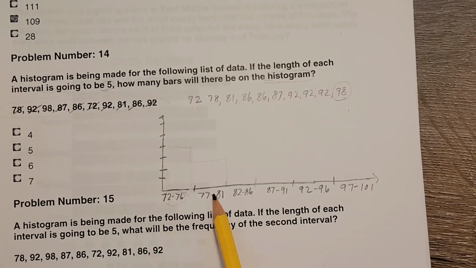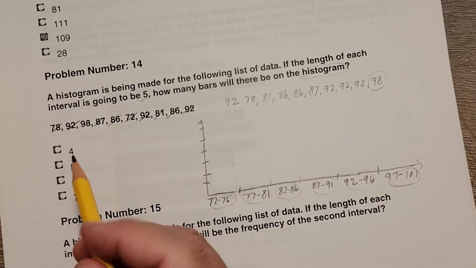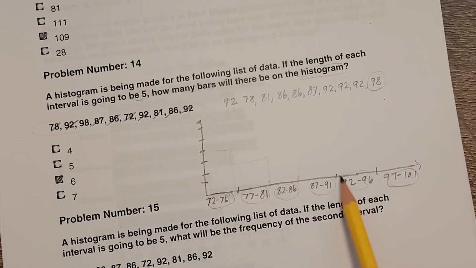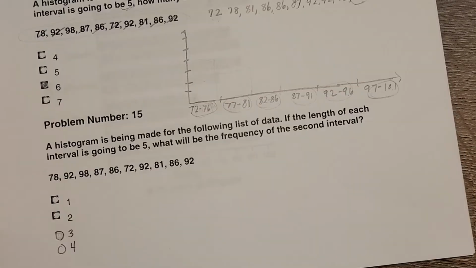And once all your intervals include the smallest to the largest number, that's when you know you have enough intervals. So how many intervals are here? 1, 2, 3, 4, 5, 6. 6 intervals for this set of data on a histogram.